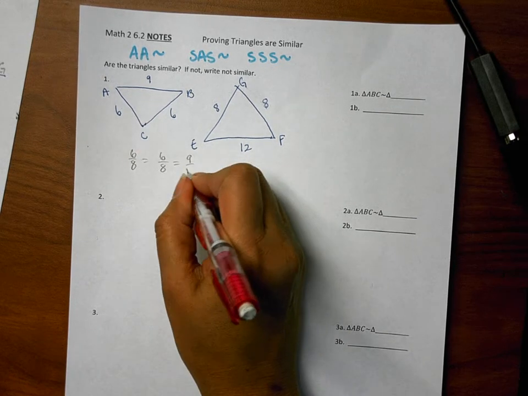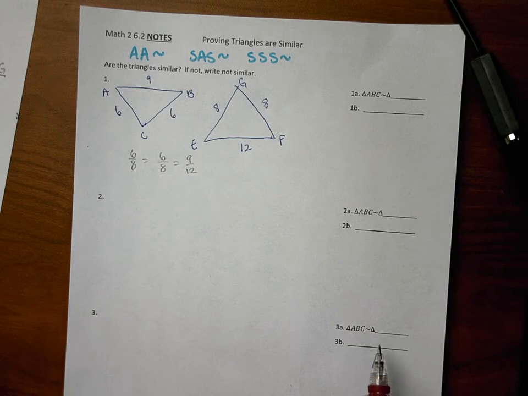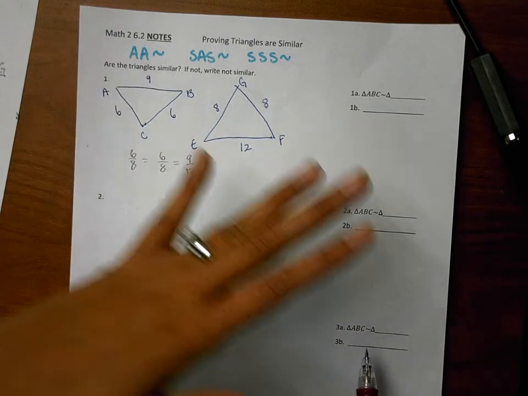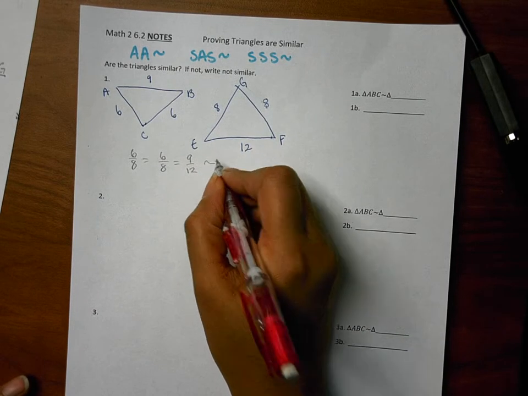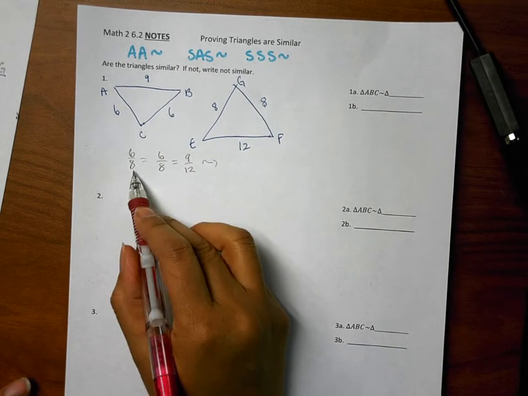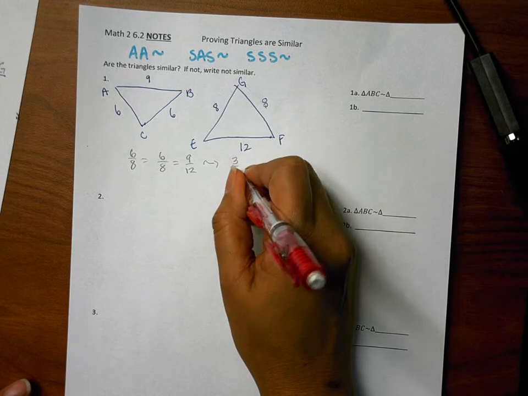And you have to continue to use left over right or right over left. Just continue to do it consistent. Continue to do it the same way. All right, what does it reduce to? 6/8, divide top and bottom by 2. That gives you 3 over 4.